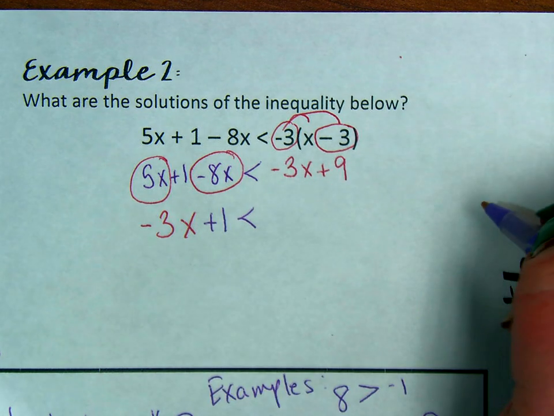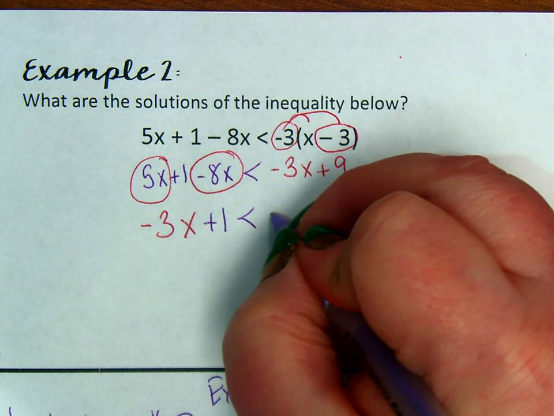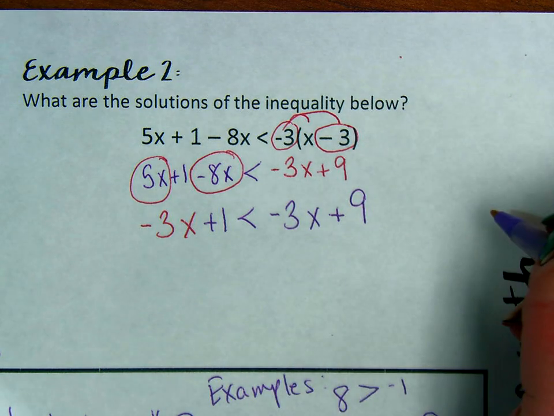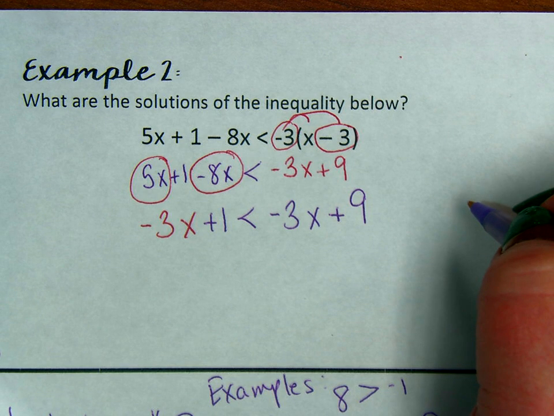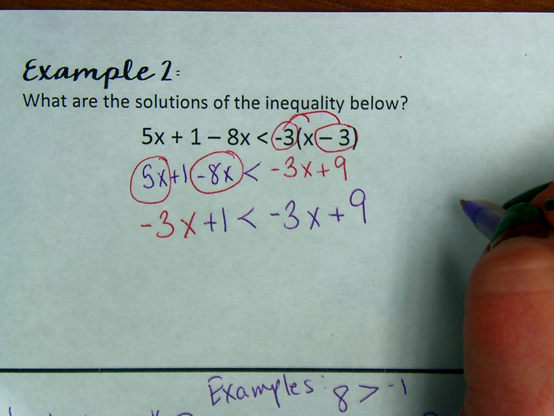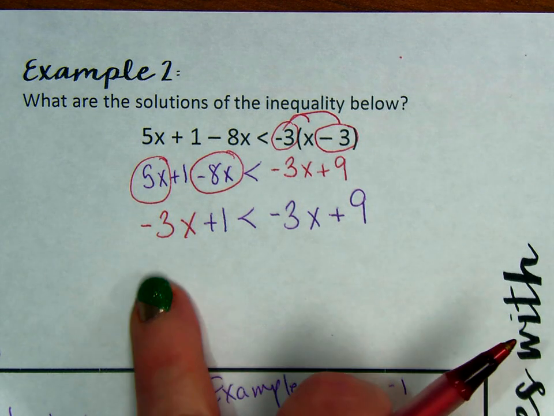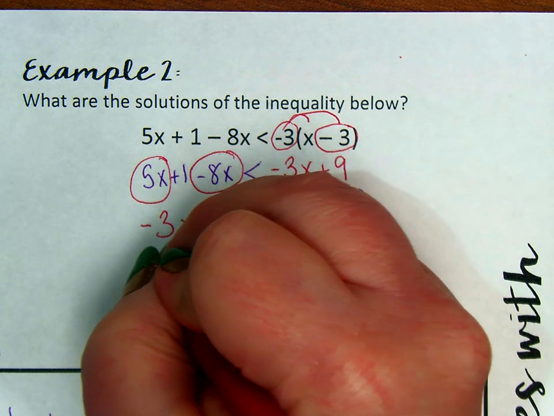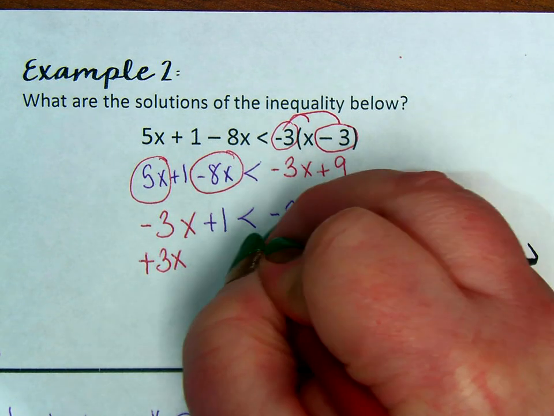I did not touch the 1, so I rewrite it. I don't start moving it. I don't do anything else. One step at a time. Then I have minus 3x plus 9 because I didn't do anything else to that side. Now that I have combined my like terms, I am going to move my x's to the same side. But in this case, I can see that my x's are both minus 3. So I'm going to add 3x to both sides.